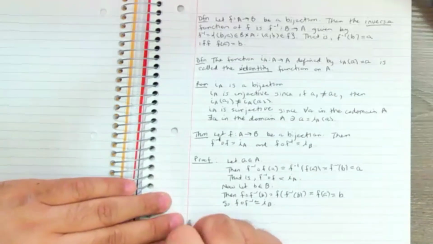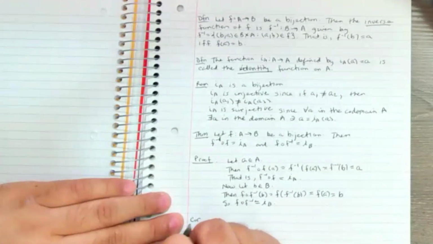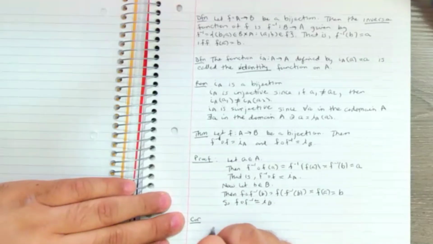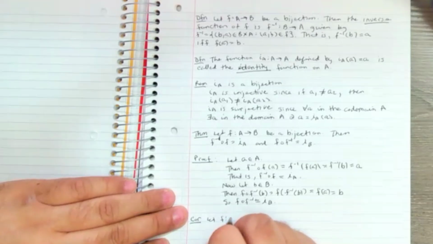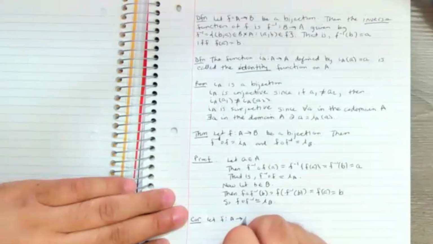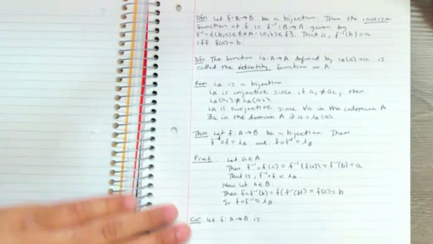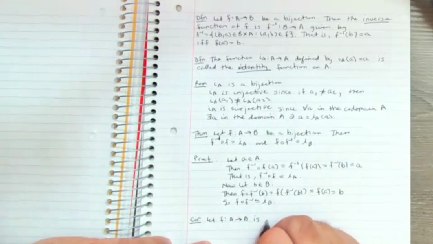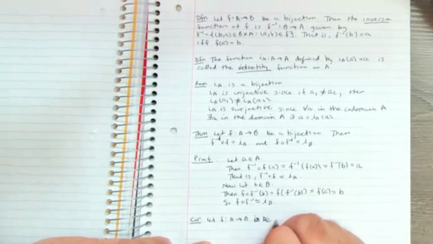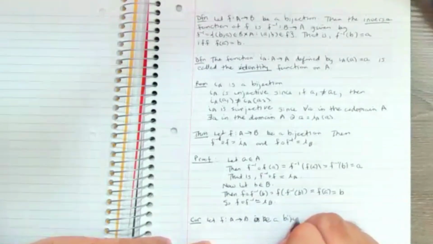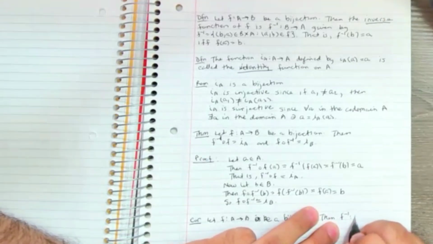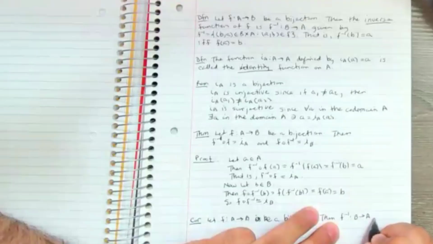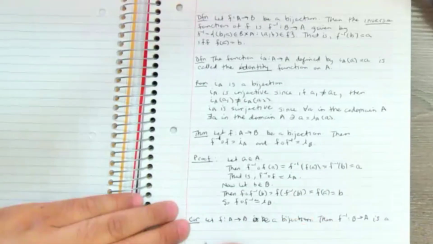So as a corollary to that theorem, we will prove that if f is a function from A to B and that function is a bijection, then the inverse function from B into A is a bijection.